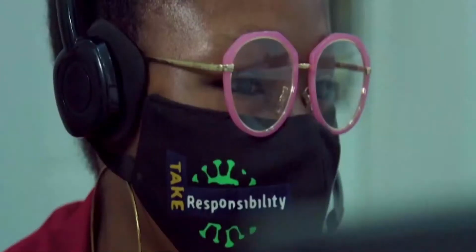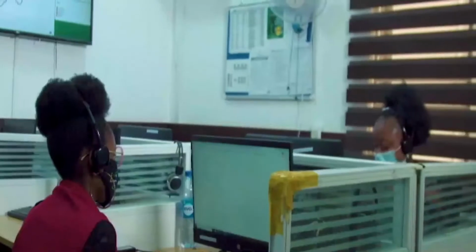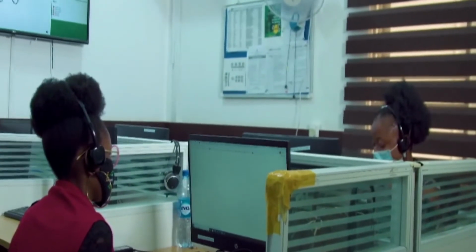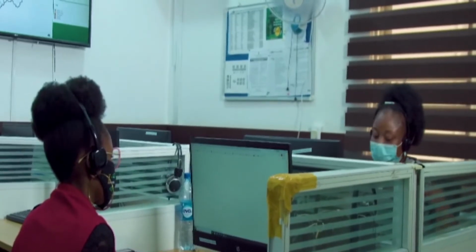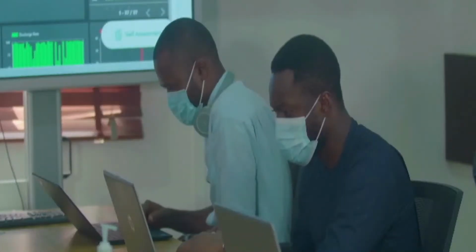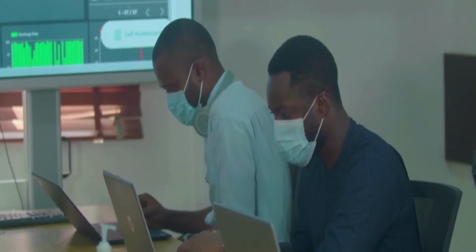operations centers, making sure we're getting the surveillance data, building up our information resources on our website. Our website became one of the most visited websites on the continent, as many other African countries were looking to the leadership Nigerians provided. At our Incident Coordination Center, people were working literally 14, 15 hours every single day.